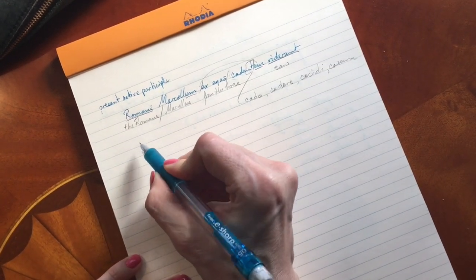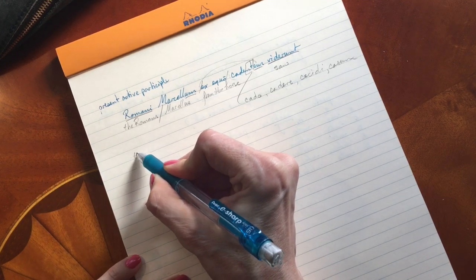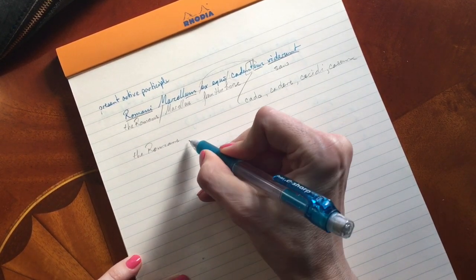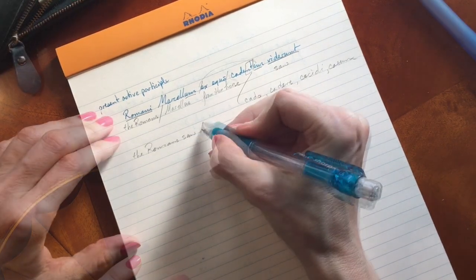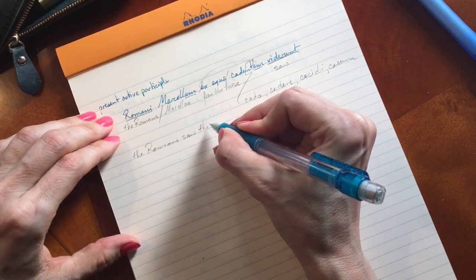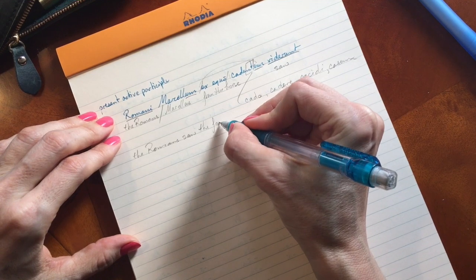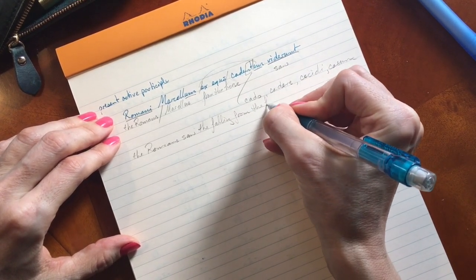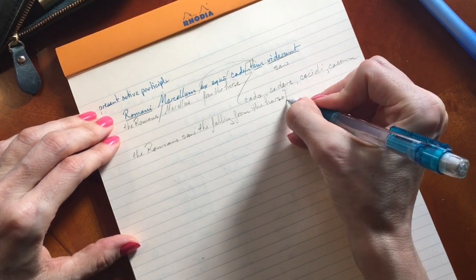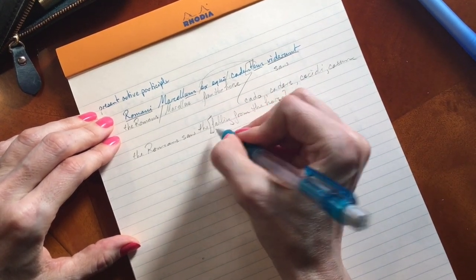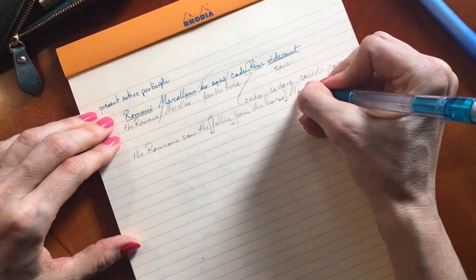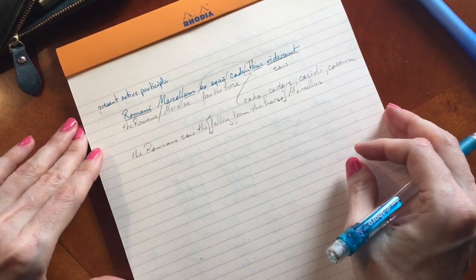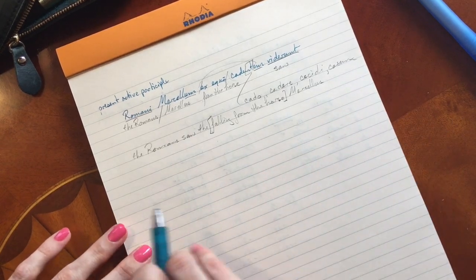So the translation, word for word: the Romans saw the falling from the horse. Now that's our adjectival phrase, Marcellus. How many ways can we express this in English?